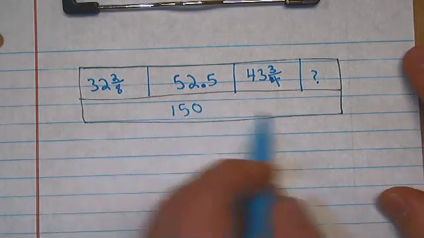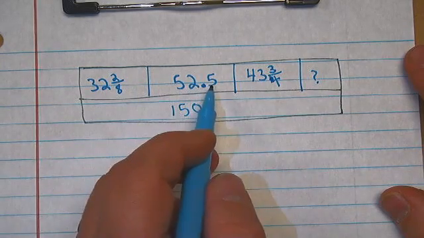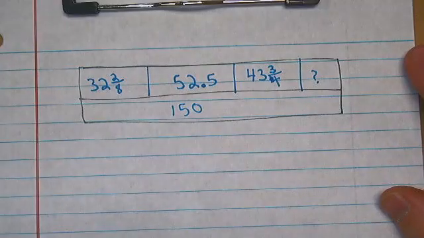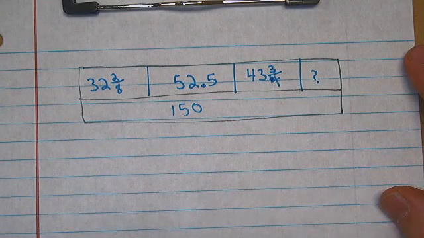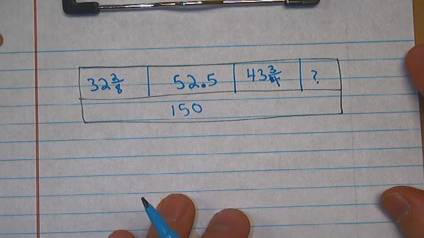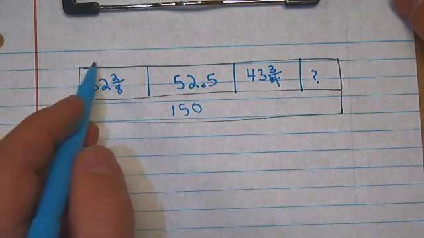I want a total of 150 grams. I have 32 and 2/8, 52 and 5/10, 43 and 3/4, and I want to know how much more I need. So there's a couple things I could do here. I'm going to go with the simplest way that I know how to explain this and go from there.